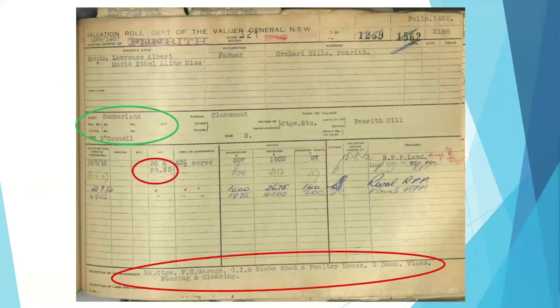Now here is the property just slightly to the west of us. Again, we haven't got any certificate of title information, which is what I wanted these things to give us. We haven't got any street numbers. But this is lots 36 and part of 35. The other one was 144 acres. This is 42 acres. We've got a brick cottage, fibro cement garage, galvanised iron and slabs shed and poultry house, 2 dams, vines, presumably from a vineyard, and it's fenced and cleared.